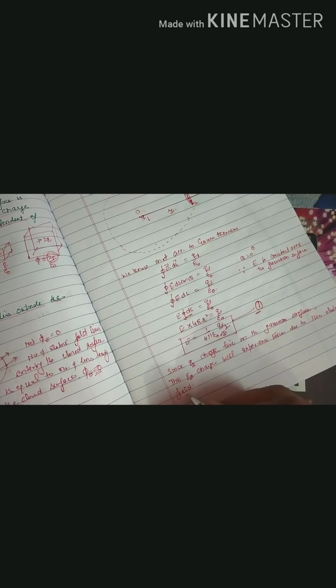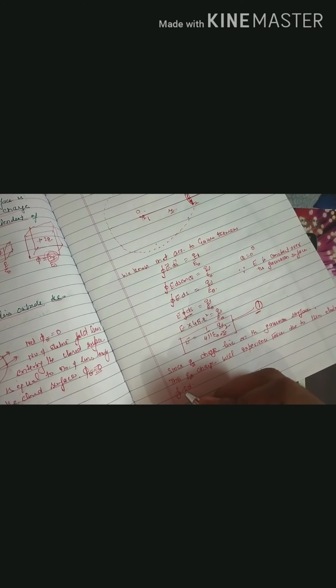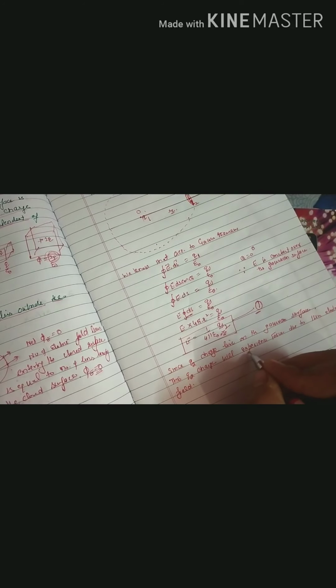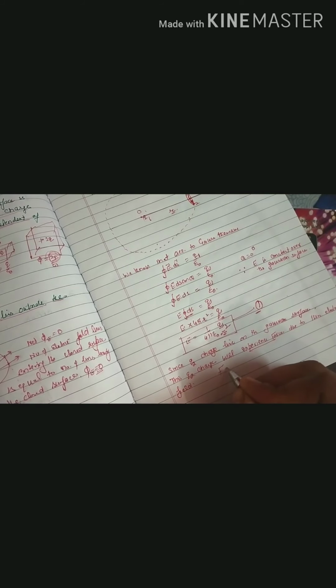It will experience the electrostatic force. So F is equal to Q2 E.